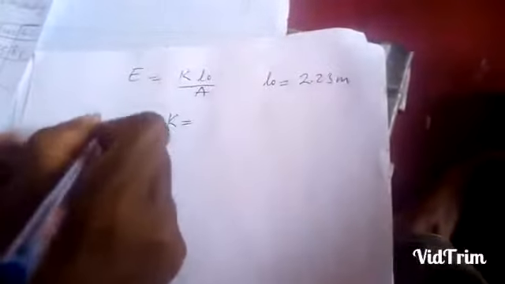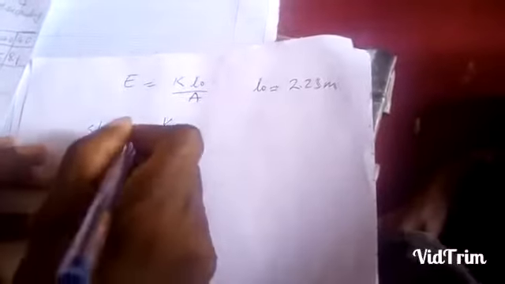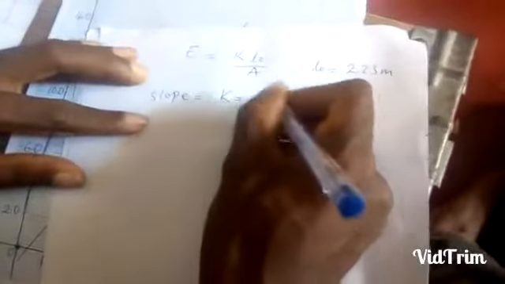We said the slope of the graph is the same as the force constant. And here the graph is weight against extension. So if that is the case, the formula for the slope is W2 minus W1 divided by E2 minus E1, not Y2 minus Y1, because the graph is W against E. So if that is the case, we can now go ahead to get the slope.